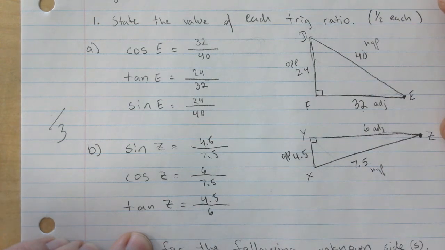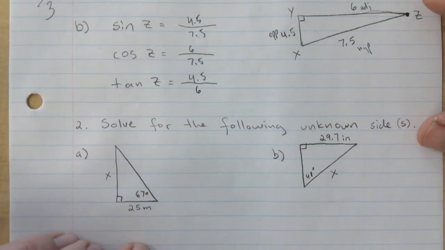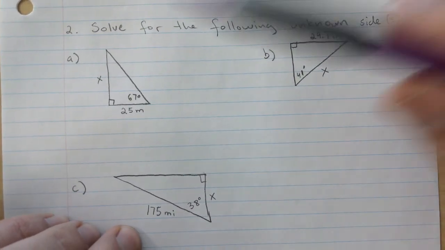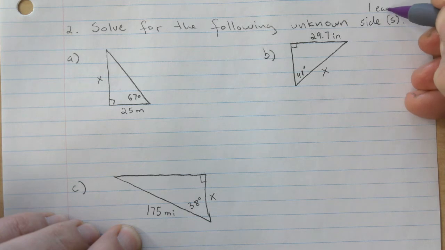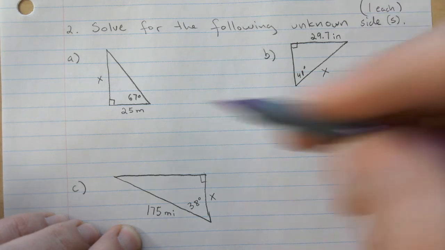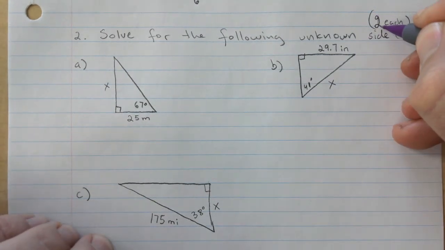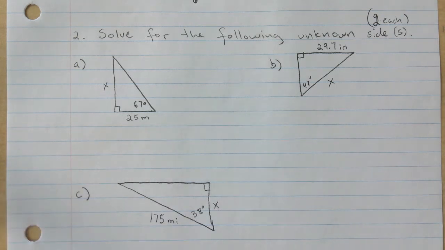Next up is question 2. And here, I'm going to make them worth 1 each, I think. Just do 1 each. Okay, so 1 mark for each one of them. That's 2 each, sorry. We're going to make each worth 2 marks because there's a little bit more than just 1 mark involved. Okay, so here we go.